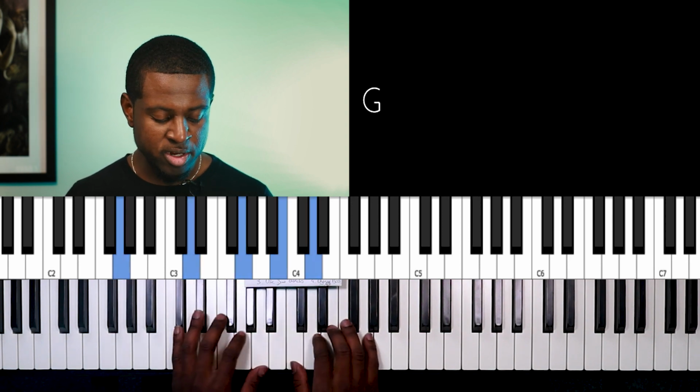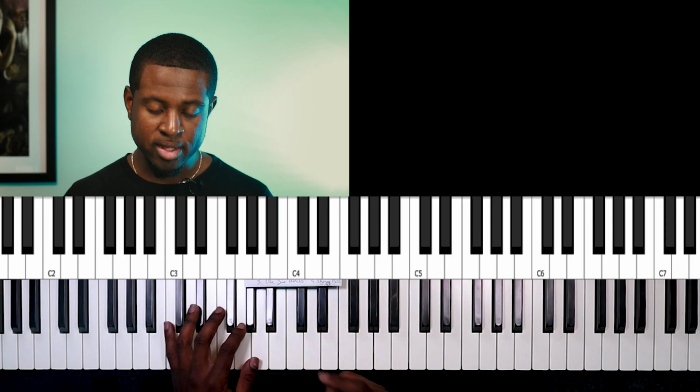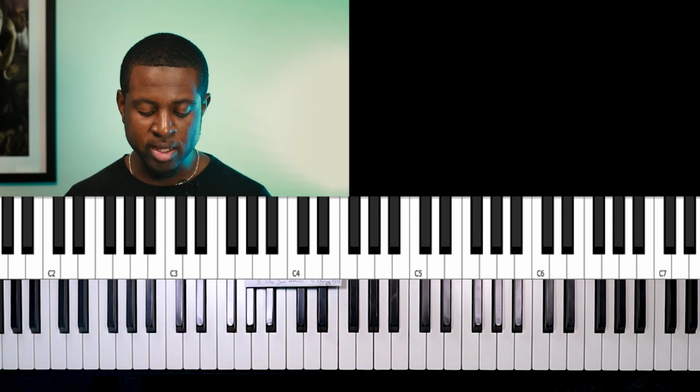I notice some piano players may do that. Actually, I think that's not bad at all. Even though it's simple, it's clear. And that's a very good thing to remember. Am I playing something that's clear?